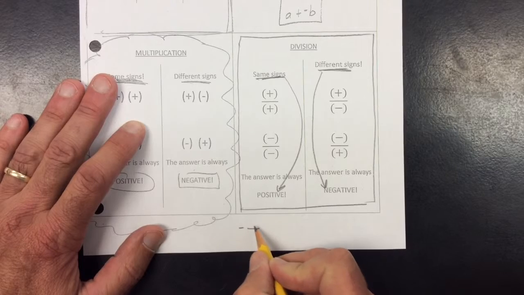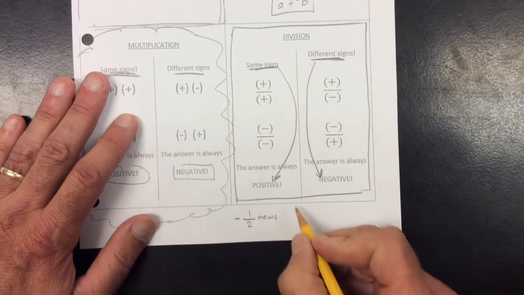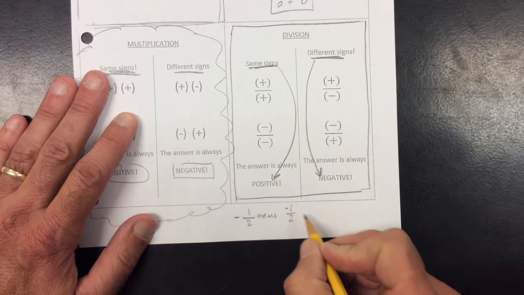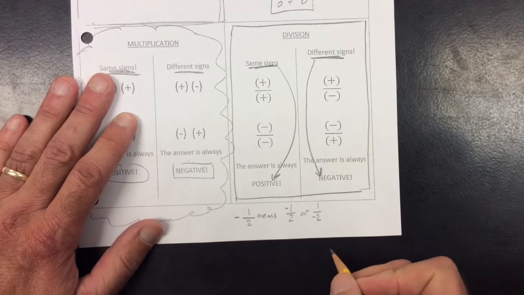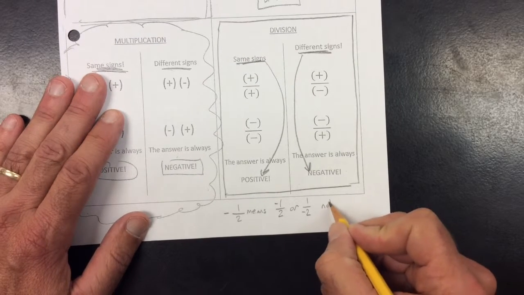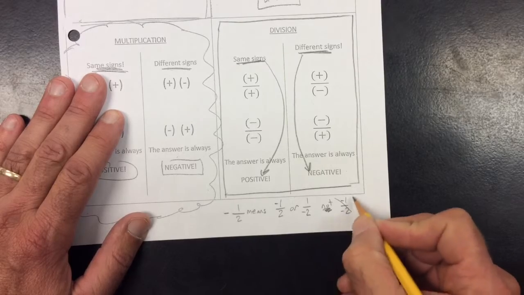Now we know that a fraction represents a division problem. So if we put a negative sign right in the middle between the numerator and denominator, you have two choices. Either put the negative sign in the numerator or you can put it in the denominator. Do not put it in both the numerator and denominator. That would mean a positive answer.